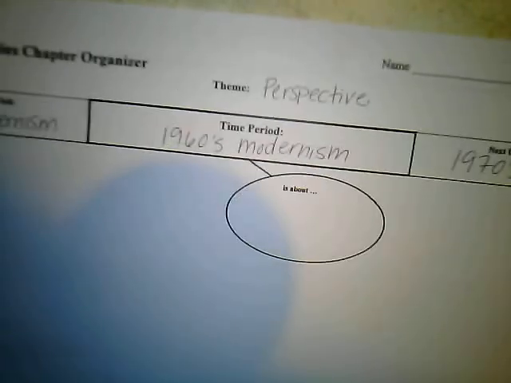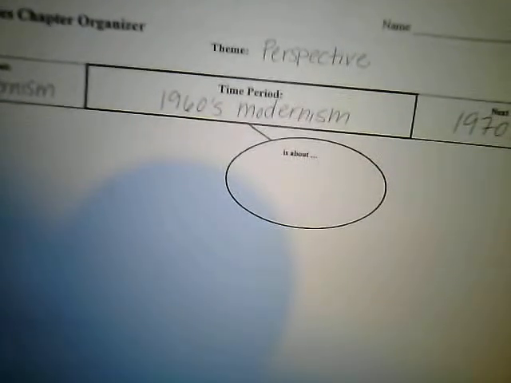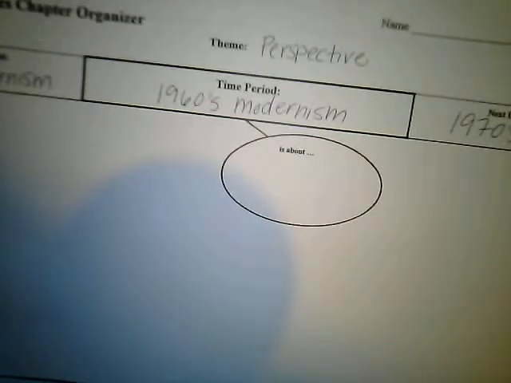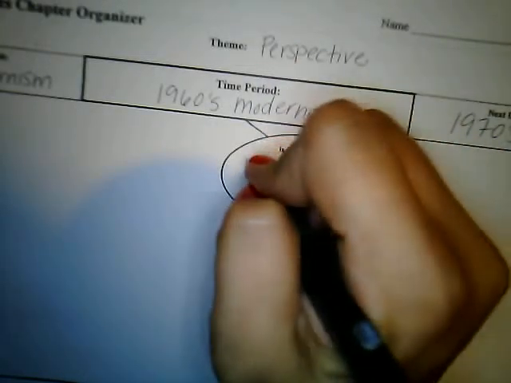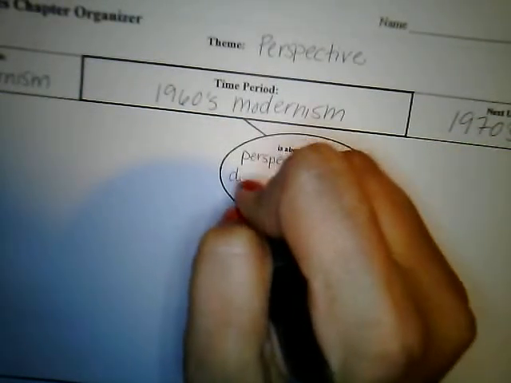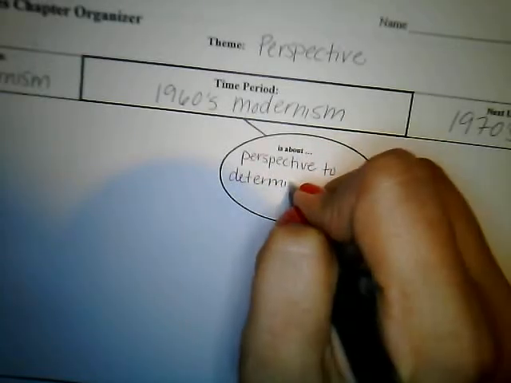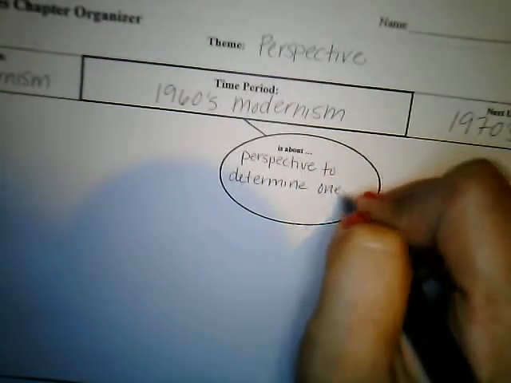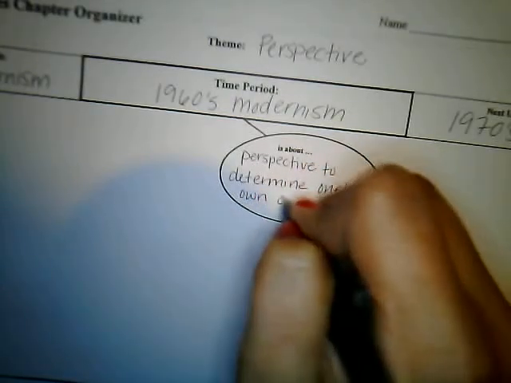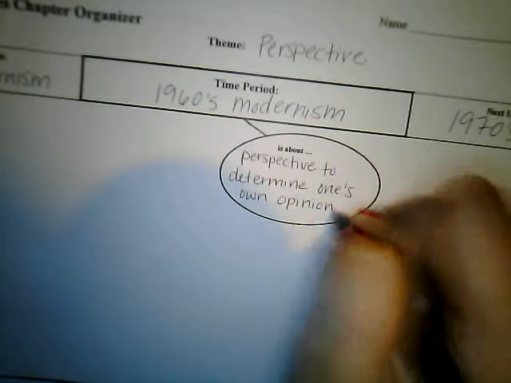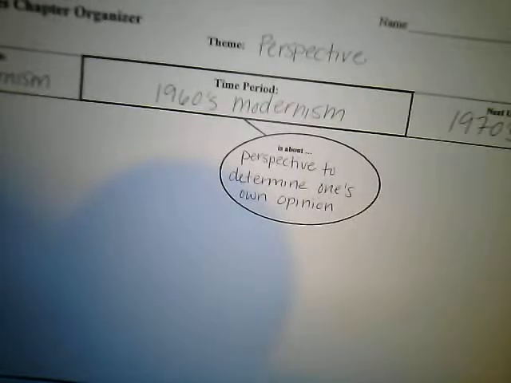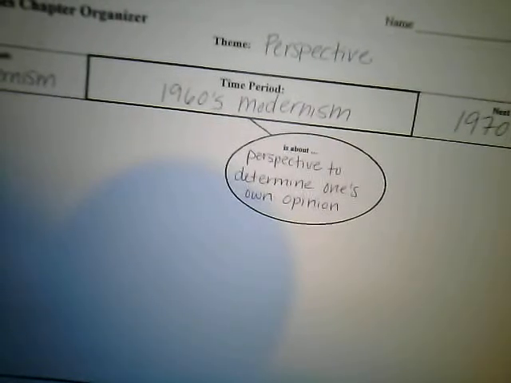So with our bubble, 1960s modernism, this unit is about perspective to determine one's own opinion. And this is going to apply not only to what we're going to be reading, but also to some of these historical figures that we're going to talk about and what Ms. Hall is going to talk about that'll link to the literature that I have for you.